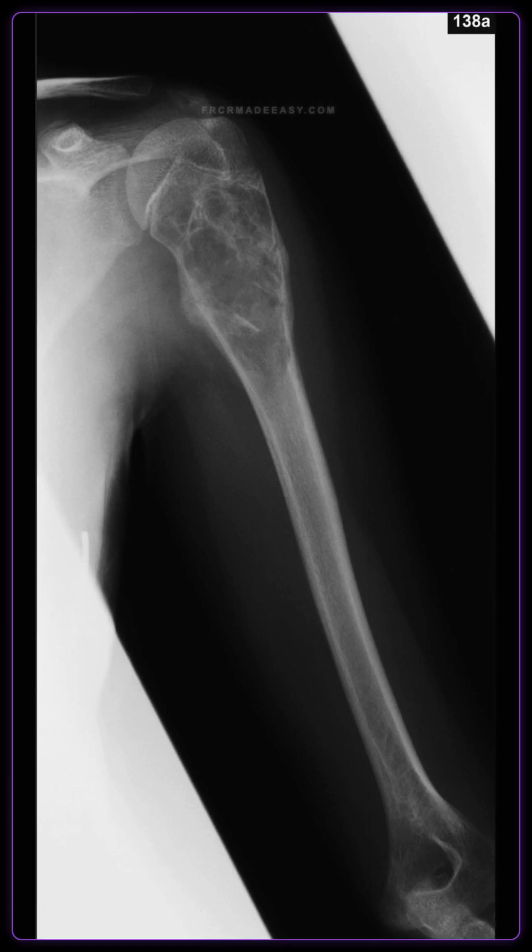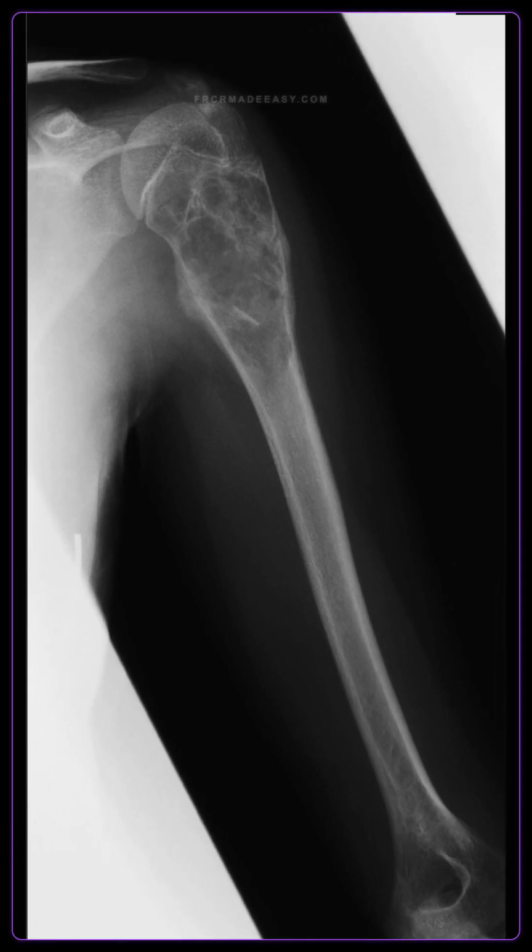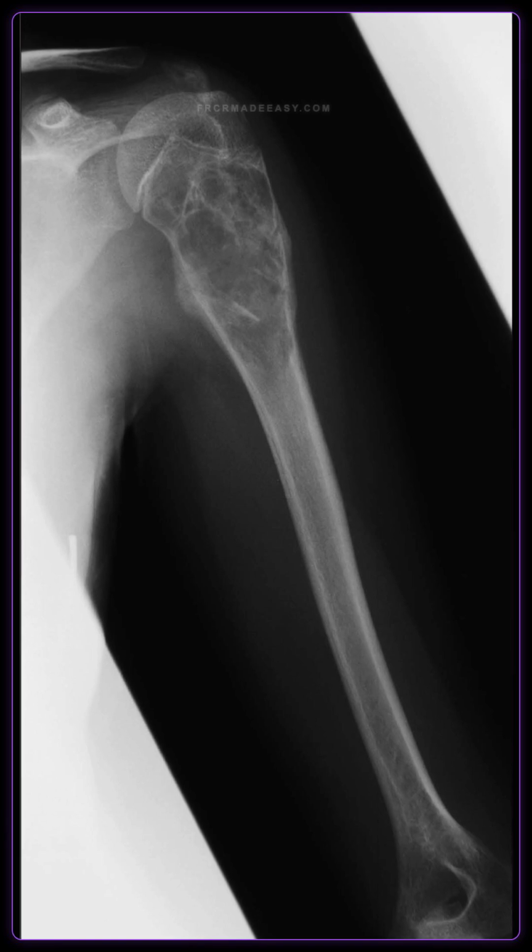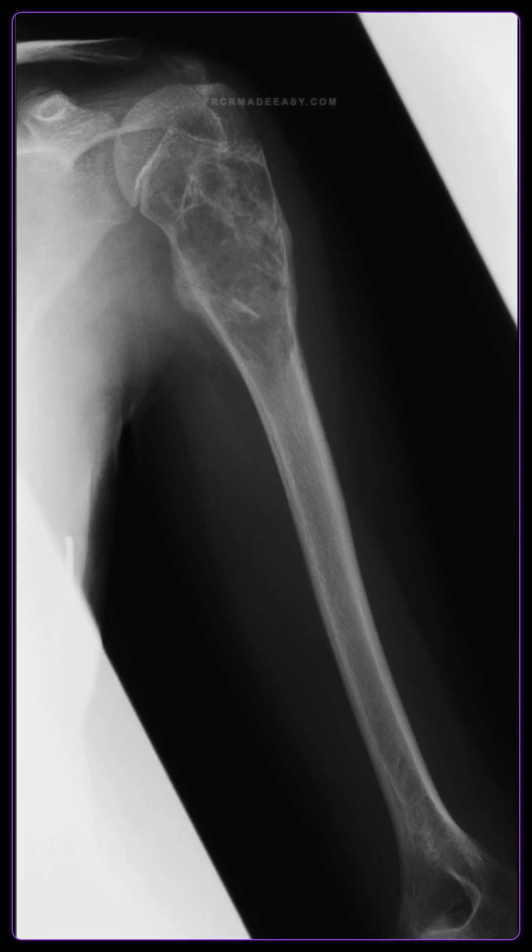A 13-year-old male presents with left arm pain after a fall. I am showing you the frontal radiograph of the left shoulder and upper arm. Describe the findings.